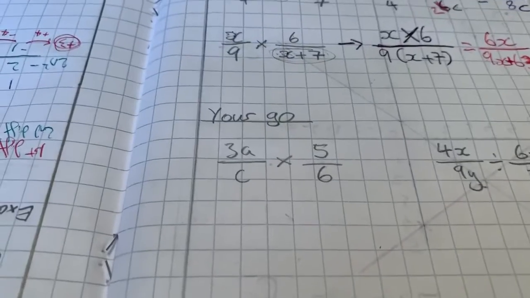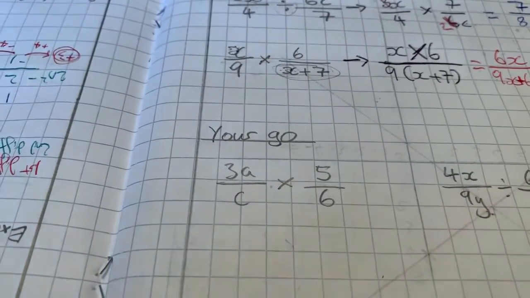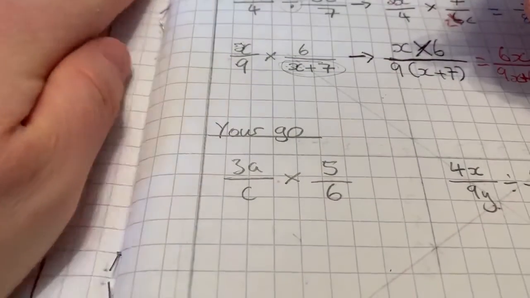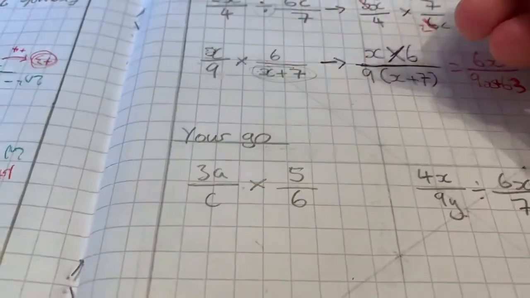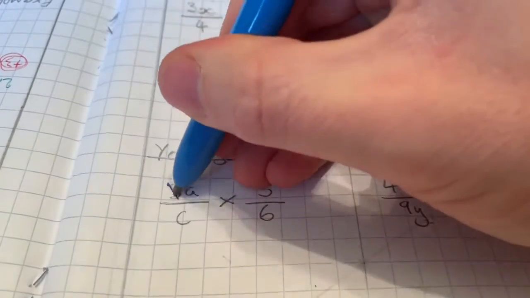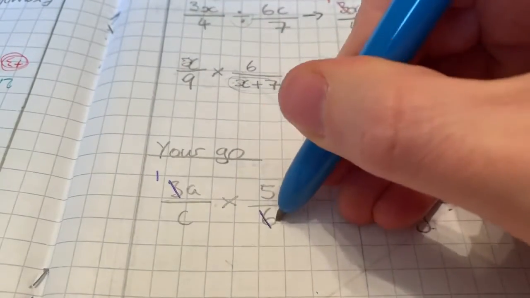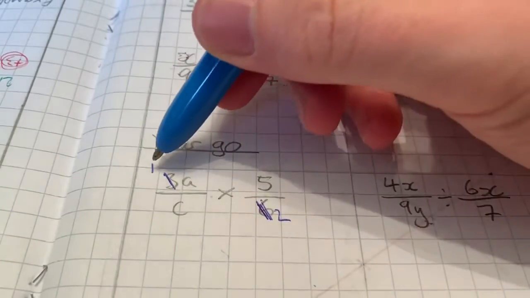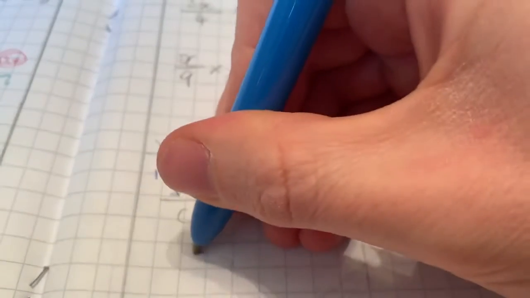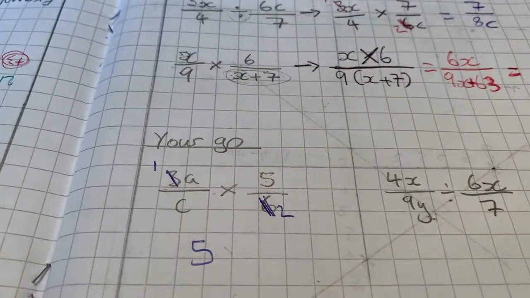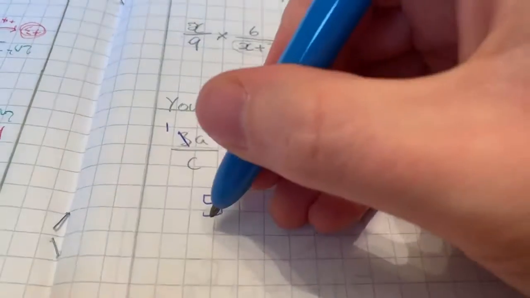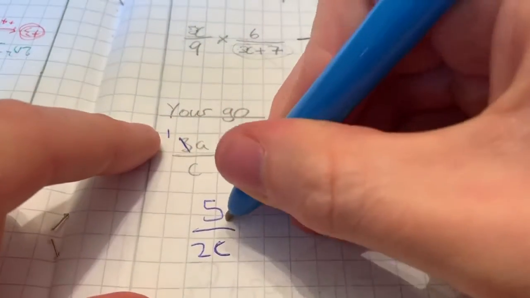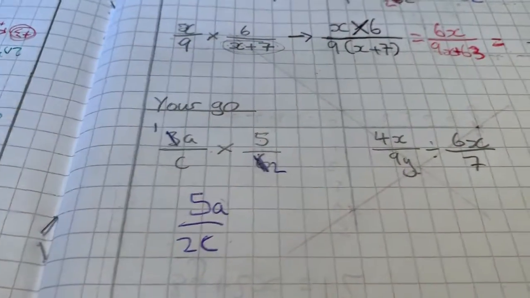All right, start off with this one. Let me go over it for you. We can cross cancel on this question here. We've got 3 and 6, so that becomes 1 and 2. Then we're multiplying straight across. 1 times 5 is 5, and then 2 times c is 2c. Oh, I forgot the a on that. 5a over 2c.